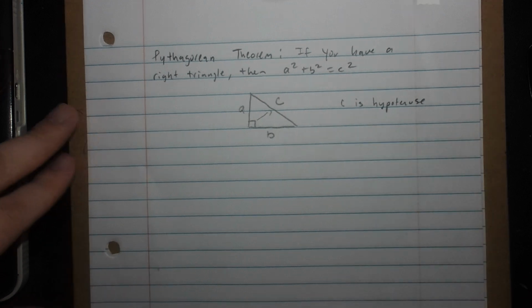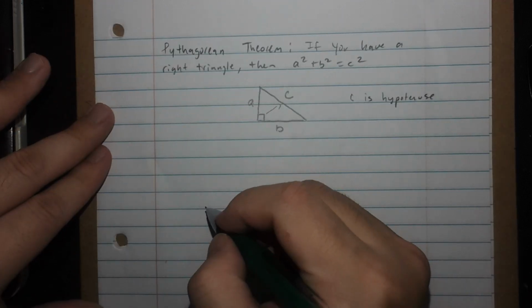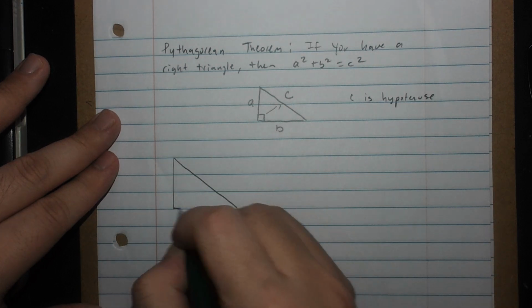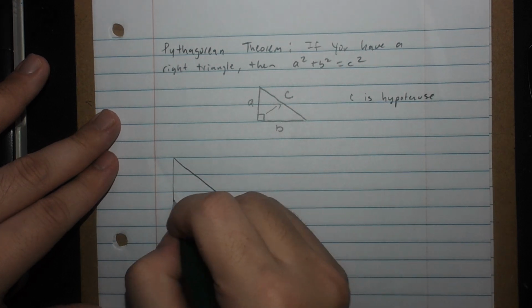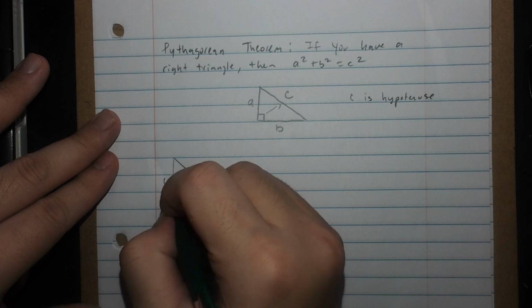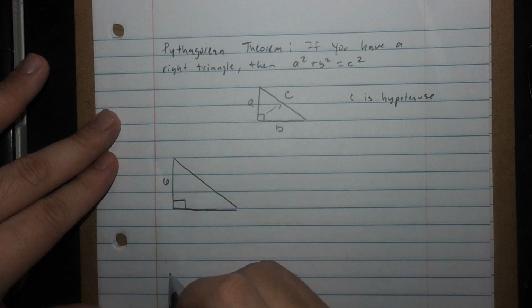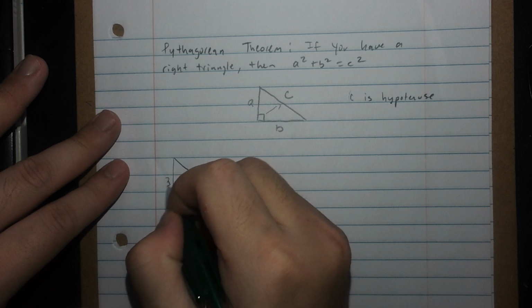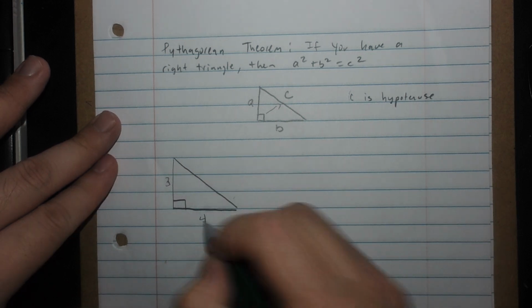So let's go ahead and do some examples. I have, let's see, a right triangle. And this side here is going to be, let's use 3. And this is going to be 4.